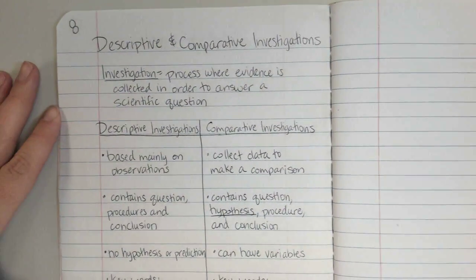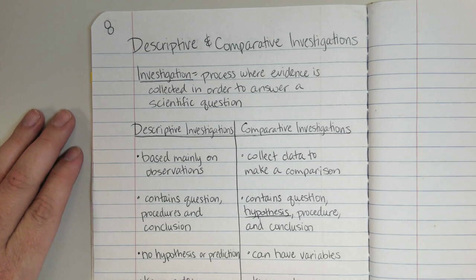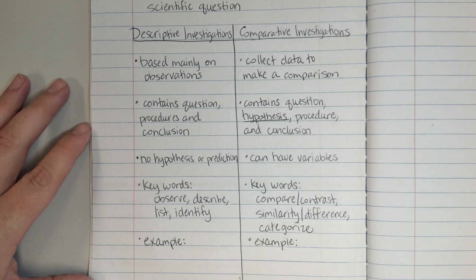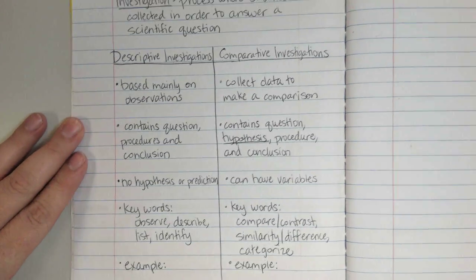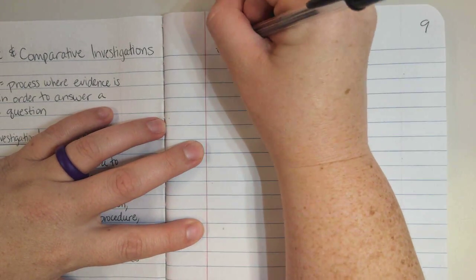I feel like the last video cut off kind of short, so if you didn't get to see a full page of what these notes should look like, here's a review of page 8. This is what the bottom looked like, and then you should have filled in the examples from the Check Your Understanding website. So we're going to move on to page 9 now, and our title is going to be Experimental Investigations.